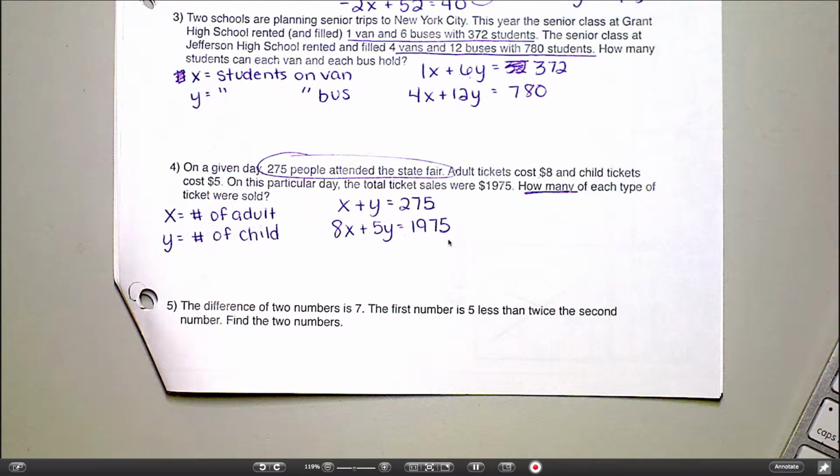Do you want to solve or no? No. Not on this. On your homework, you're going to have to. But on this, let's just focus on getting them set up. Now, this next one we might solve, because it shouldn't be too bad.